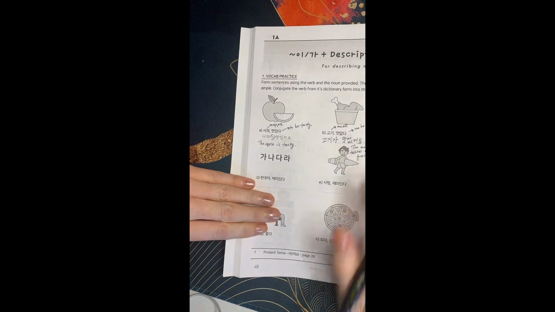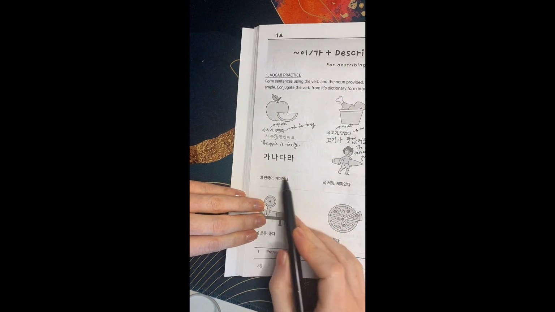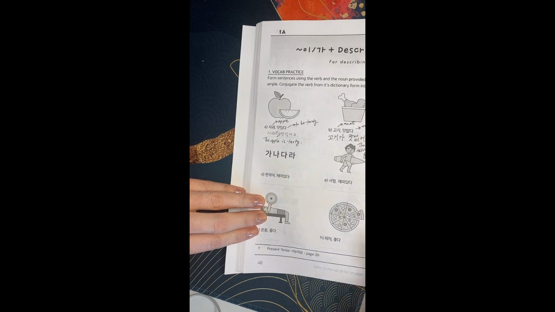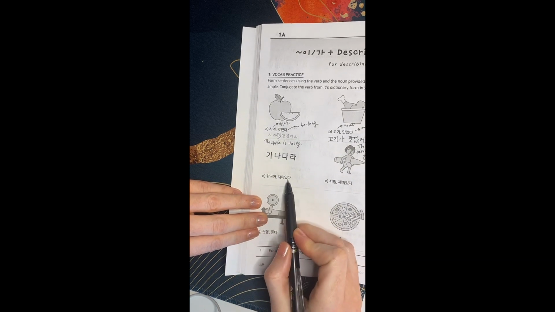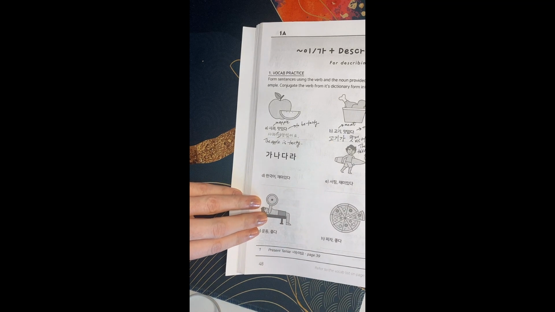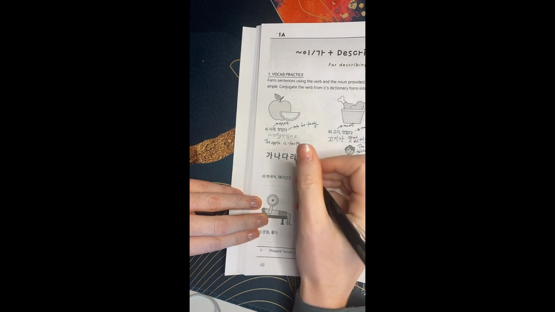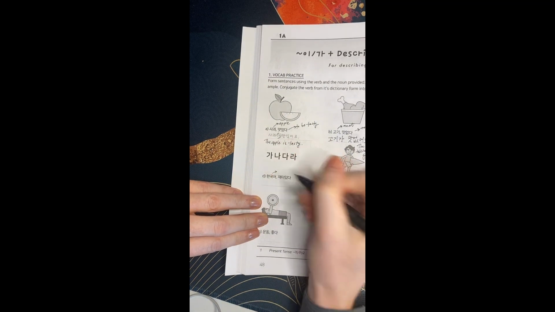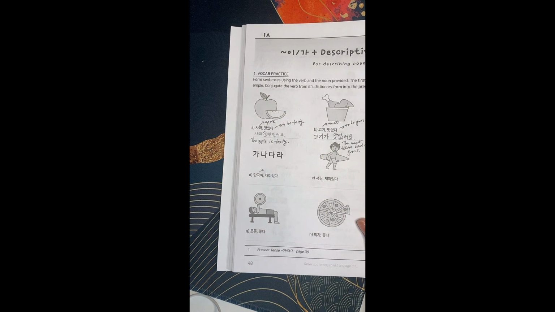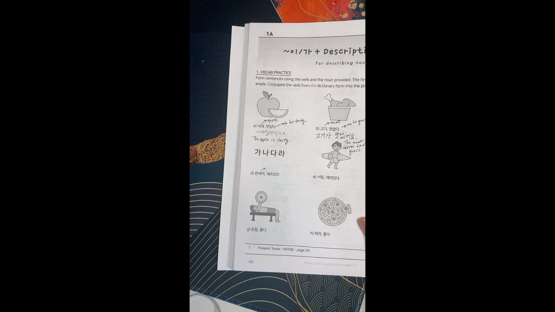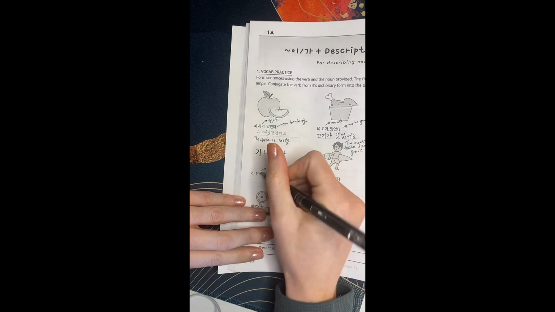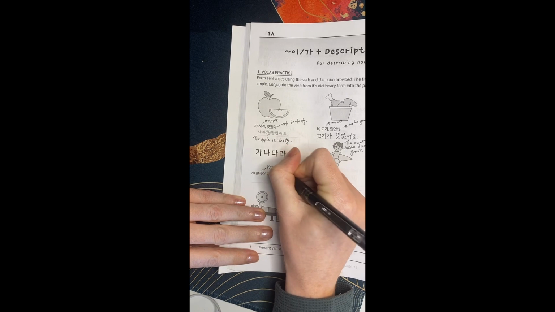Okay. Now we have a noun and a verb. We have the noun 한국어 and 재미있다. So first question, 한국어, what does this noun mean? Does anyone know what 한국어 means in English? Korean, yes, thank you. 한국어 means Korean.